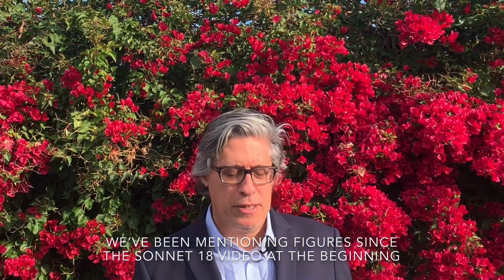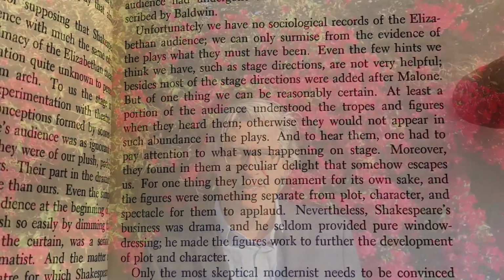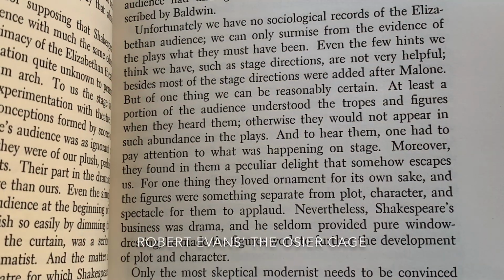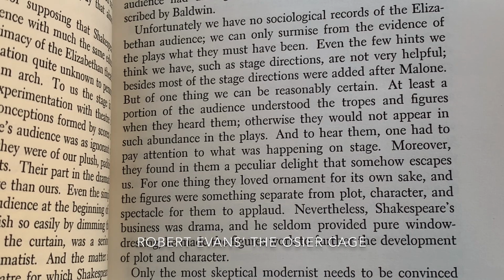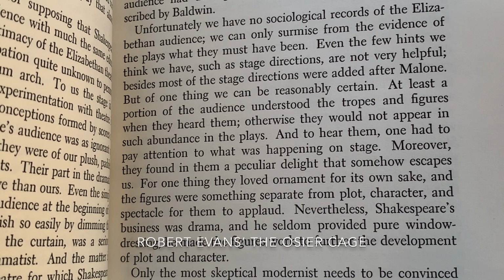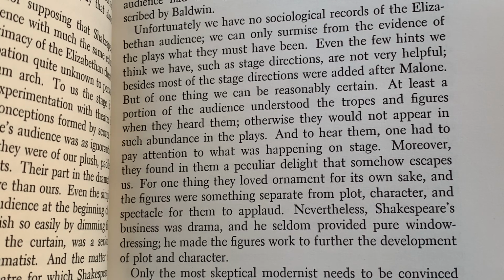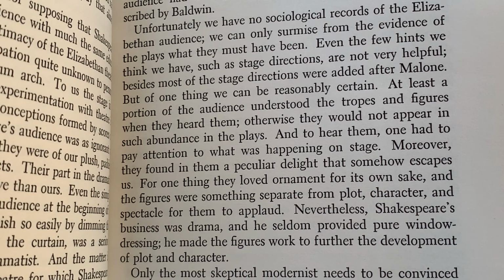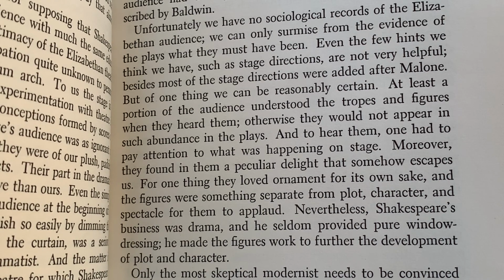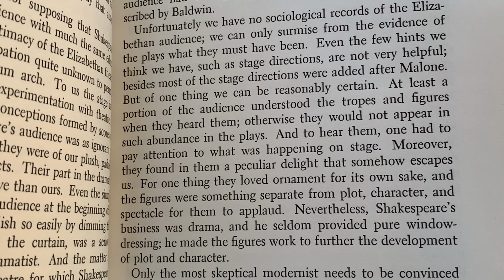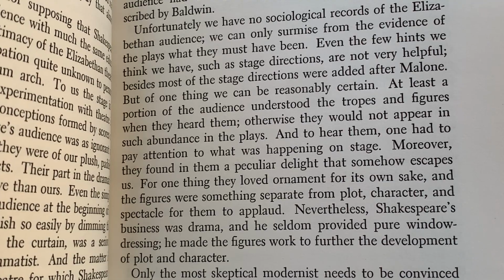Readers and audiences of this period love these figures. In thinking about Shakespeare, at least a portion of the audience understood the tropes and figures when they heard them. Otherwise, they would not appear in such abundance in the play. And to hear them, one had to pay attention to what was happening on stage. Moreover, they found in them a peculiar delight that somehow escapes us. For one thing, they loved ornament for its own sake, and the figures were something separate from plot, character, and spectacle for them to applaud. I also want you to be delighted for the figure's own sake.